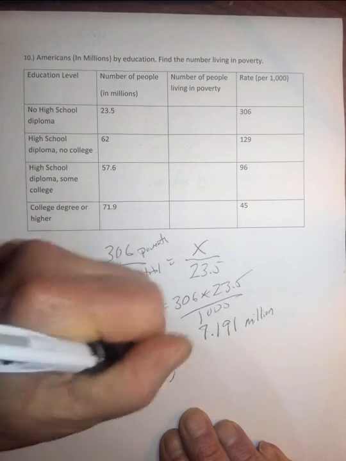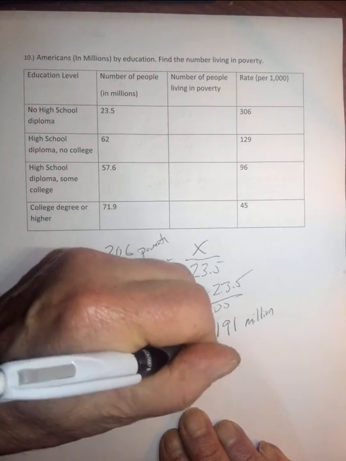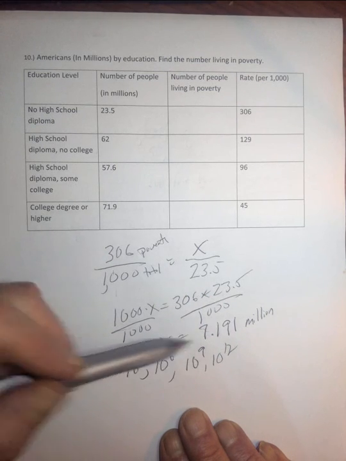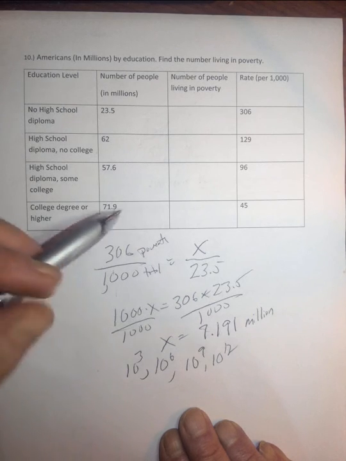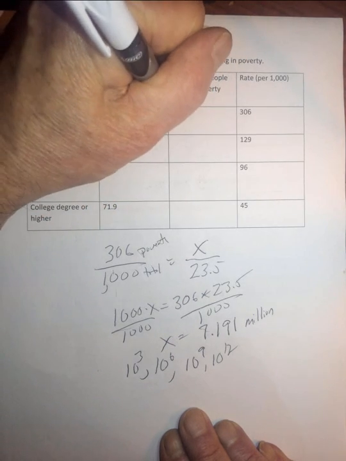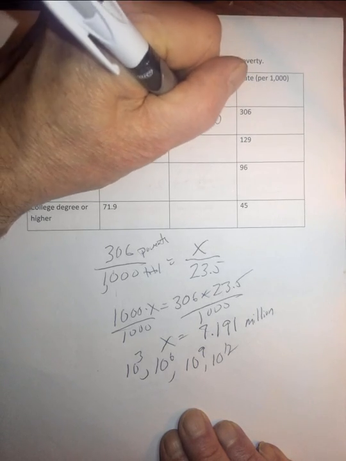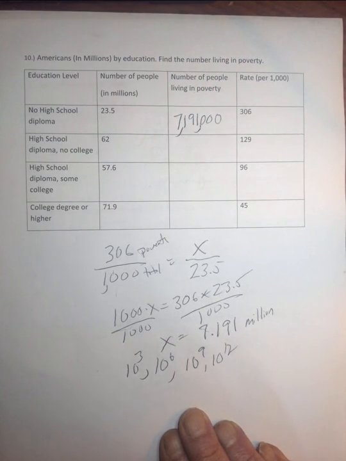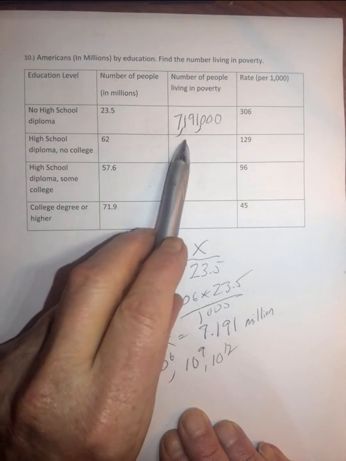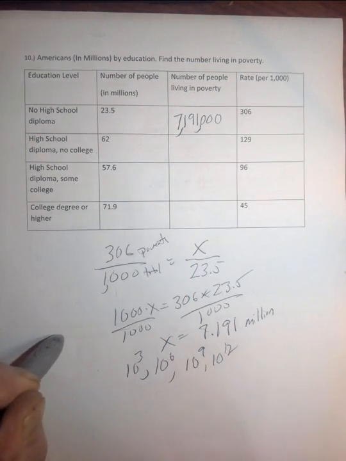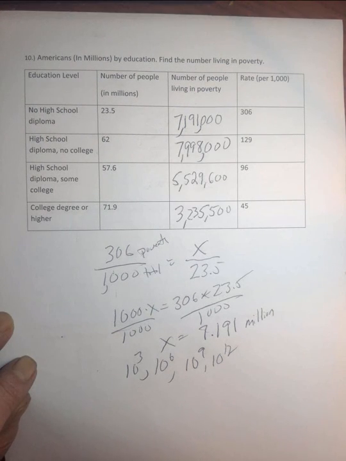Millions is 10 to the sixth. 3, 6, 9, 12. Thousands, millions, billions, trillions. I gotta move this decimal 6 places. There's moving it 6 places. That's the number of people. So I'm going to put these answers in. And there's the answers. And if you had a problem, go back and follow my logic here.